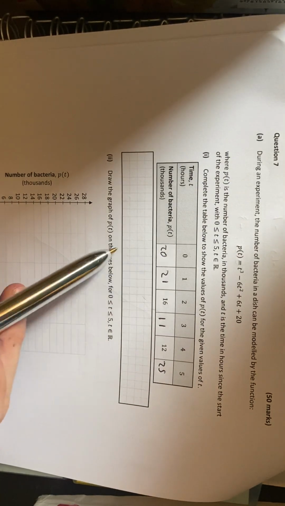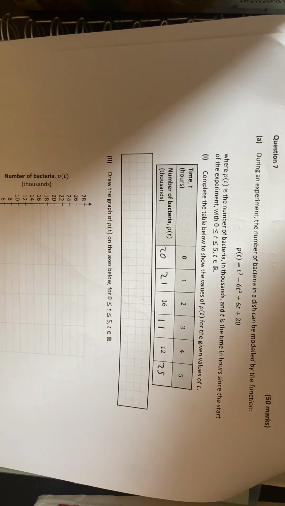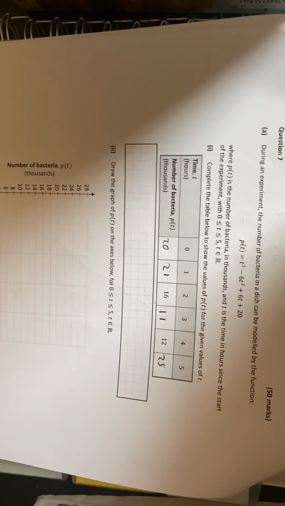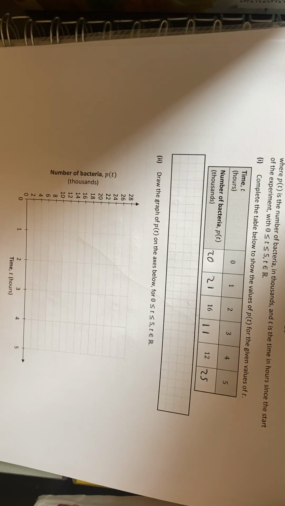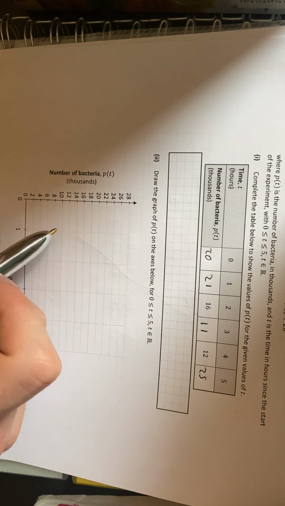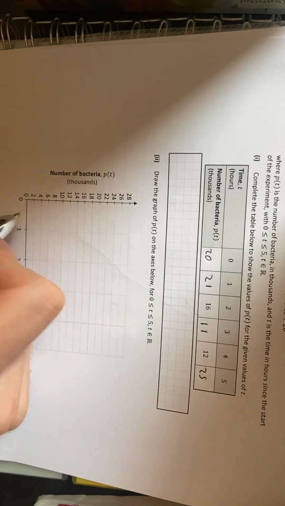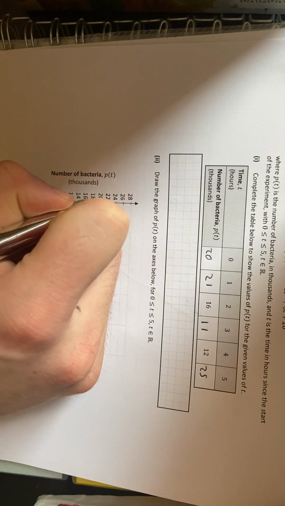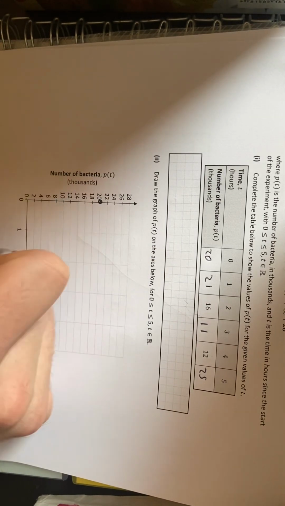So we have our table, and the next thing it tells us is to draw the graph of P of t on the axes below. One thing we struggle on as a class is labeling our axes and having them evenly spaced. Thankfully, 9 times out of 10, you actually won't have to draw your own axes. They'll be given to you in the question, so it's not the biggest issue. So our first point is 0, 20. So we go to 0 on the x-axis, 20 on the y-axis, and it's going to be here. Because we put our inputs on the x-axis and our outputs on the y-axis, which is labeled first.